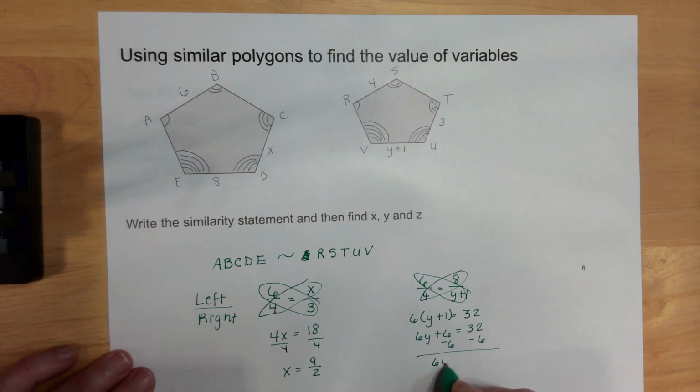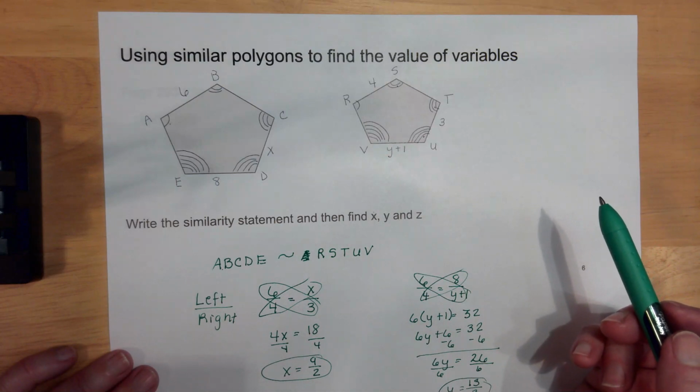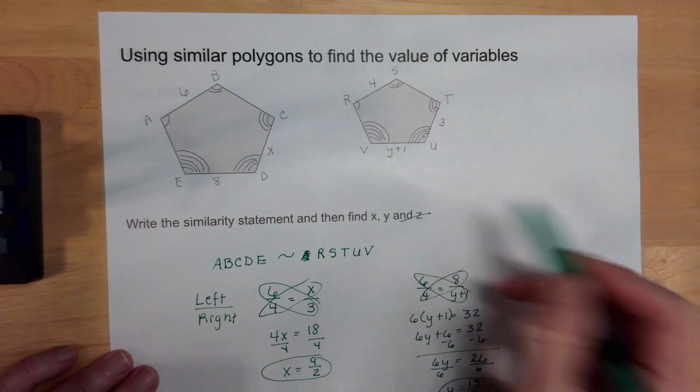So I have 6y is equal to 26. I'm going to divide, and I'm going to get y is equal to, let's see, if I divide the top by 2, I get 13, and the bottom by 2, I get 3. So 13 over 3. And then I have to do z. I think I forgot to put z on there, so you can't find z on this one.